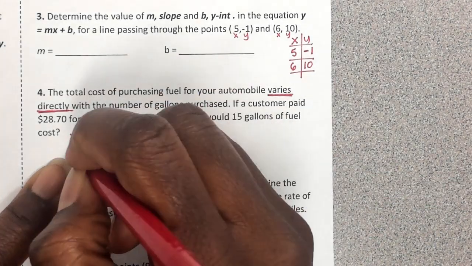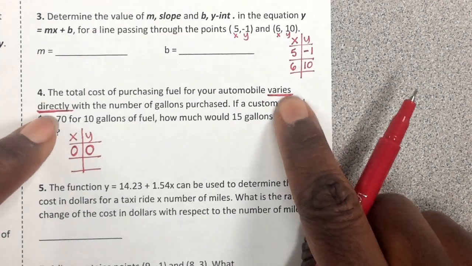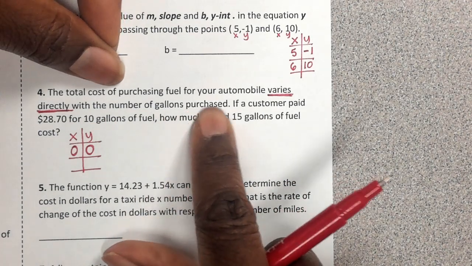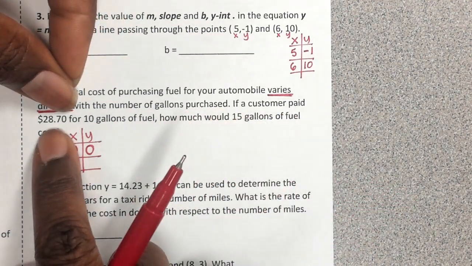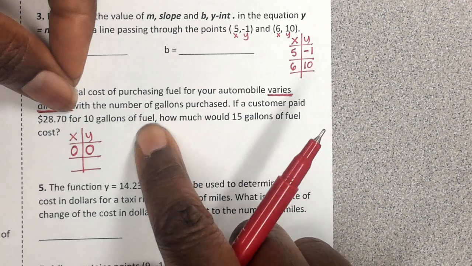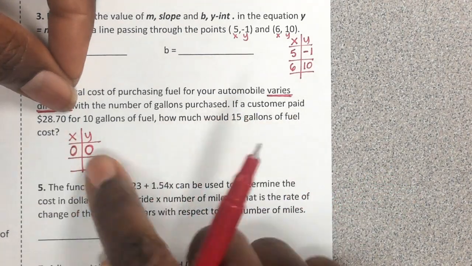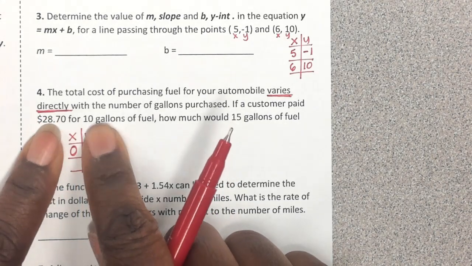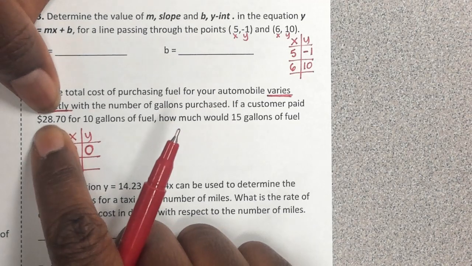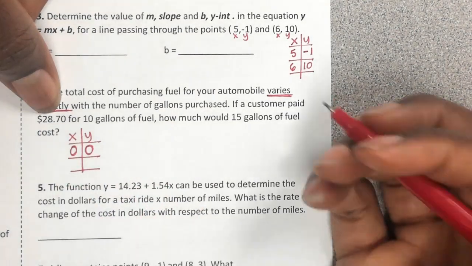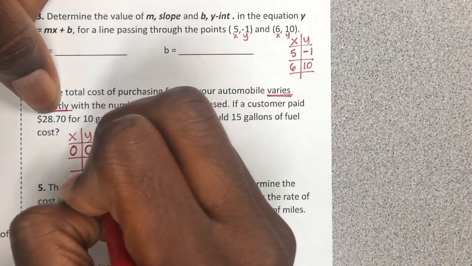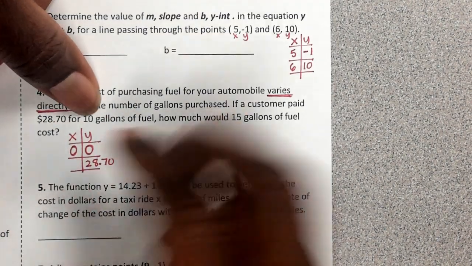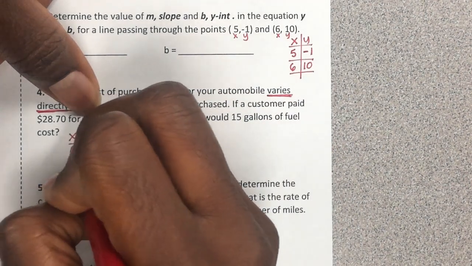So why did we put 0, 0 in here? Because it said direct variation or varies directly with the number of gallons purchased. If a customer paid $28.70 for 10 gallons of fuel, how much would 15 gallons of fuel cost? We got to figure out where to put these two numbers. I hope you remember the money is the what? The Y. So 28.70 will be the money. How much did we get for this amount of money? We got 10 gallons for this amount.